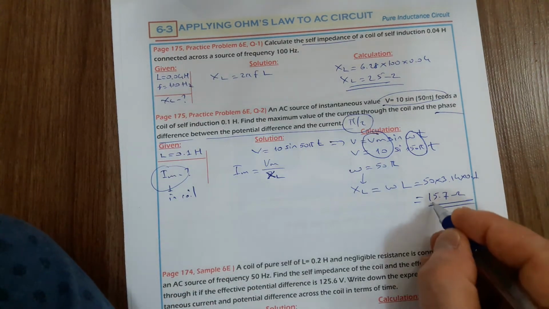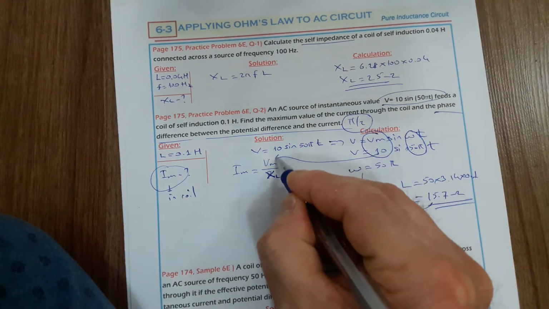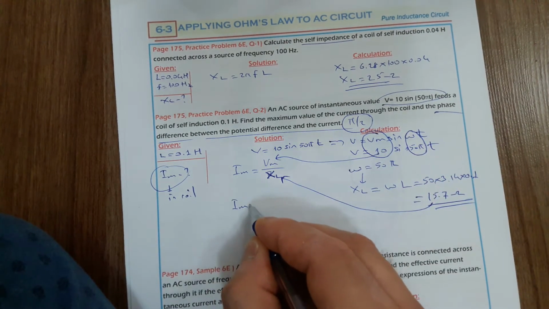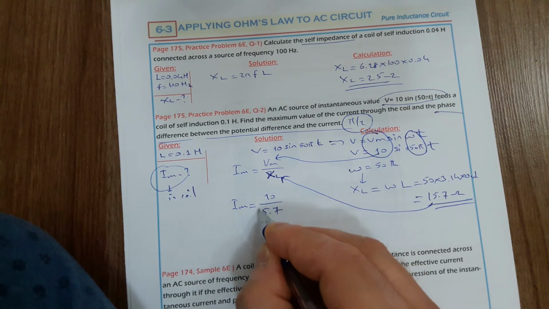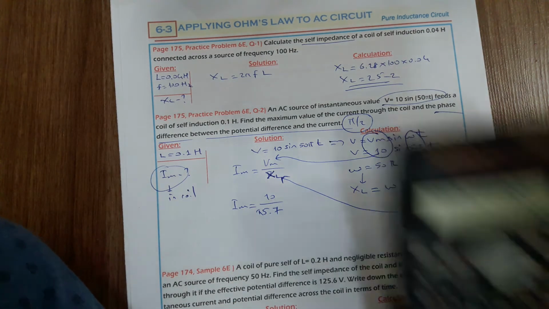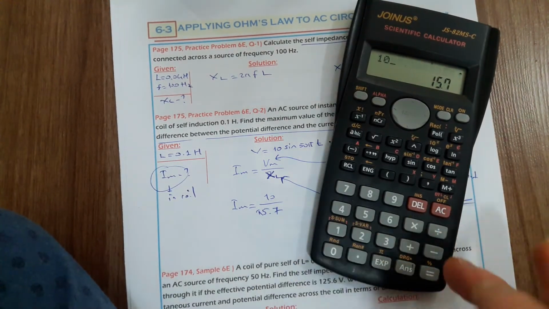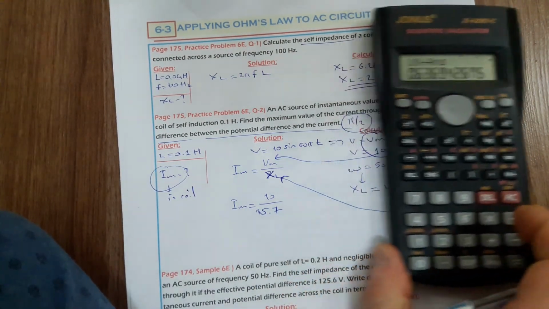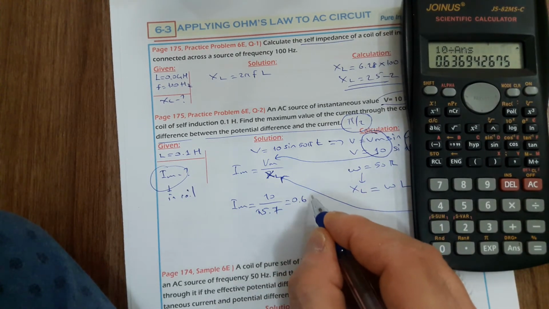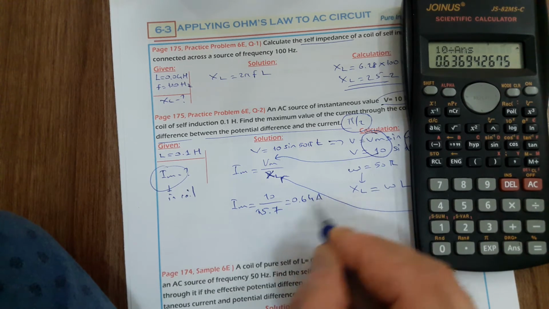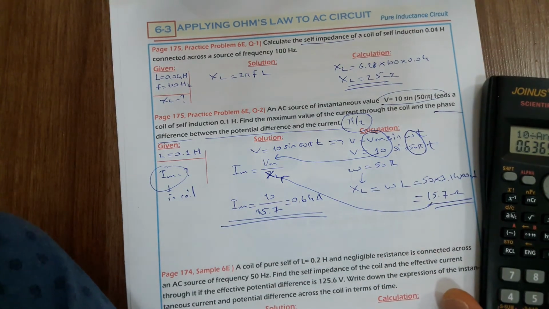And now we are ready. Let's insert XL here. VM is 10. Let's insert it here. Calculate IM. IM is equal to 10 divided by 15.7. Let's calculate it. So 10 divided by 15.7 is equal to 0.64, almost 0.64 ampere, which is the maximum value of the current through the coil.